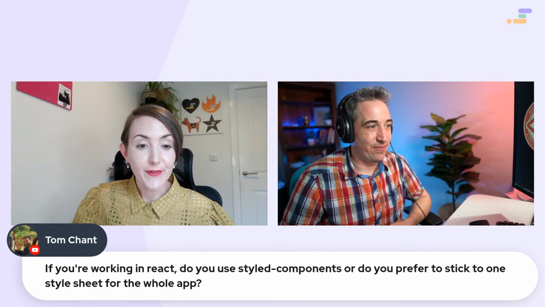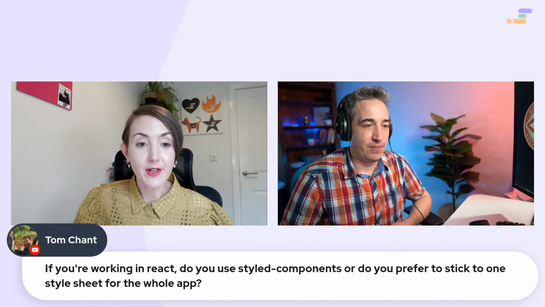Oh, there was a question. Tom Chand asks, if you're working in React, do you use styled components, or do you prefer to stick to one style sheet for the whole app?